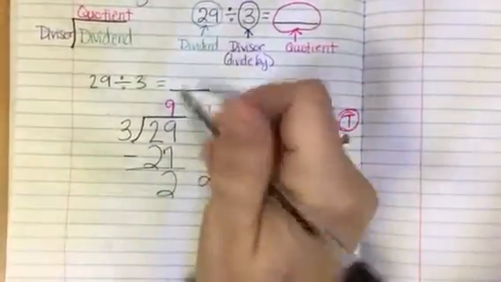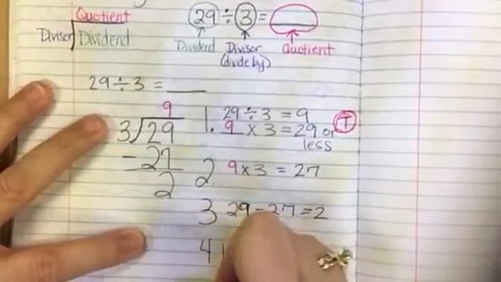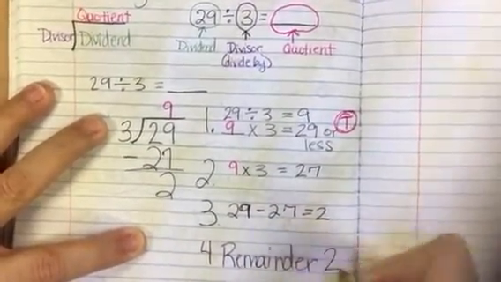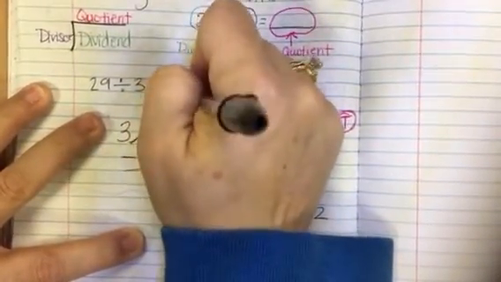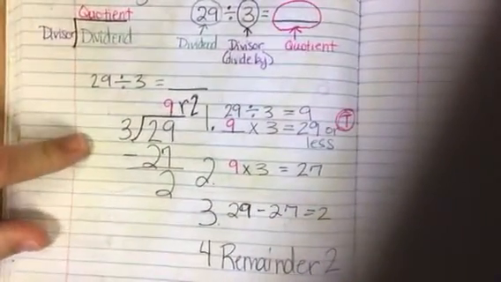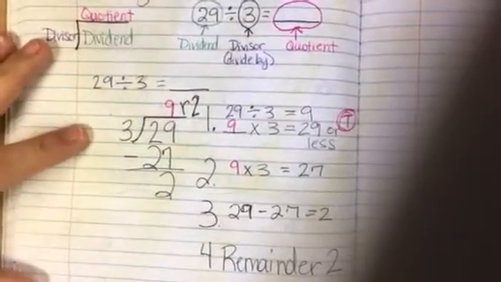And I'm not going to have a negative number, so that means this now becomes my remainder. So I just put it up here and put R, and then I put 2. I should have squished this over a little bit more, so if you're watching this before you do it, I would take this closer over to the side.